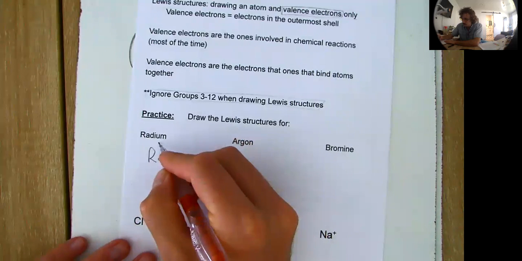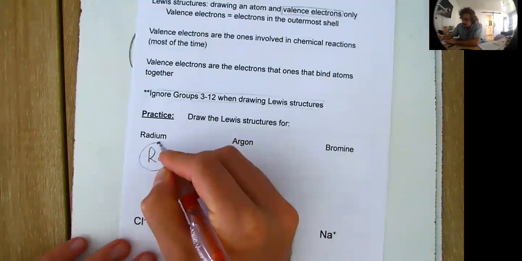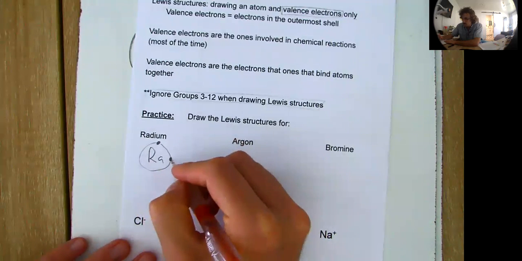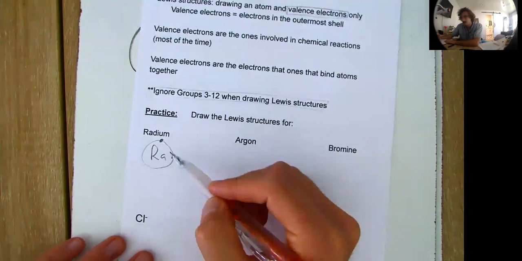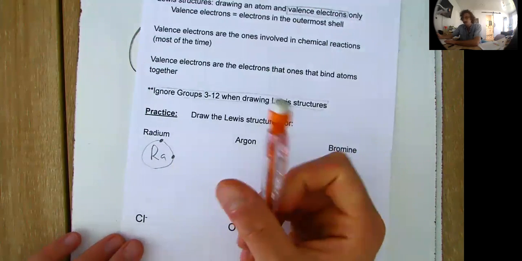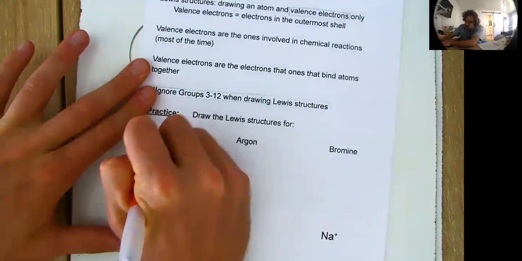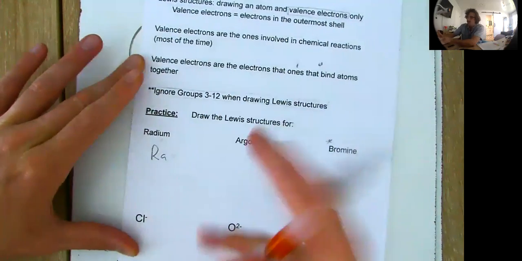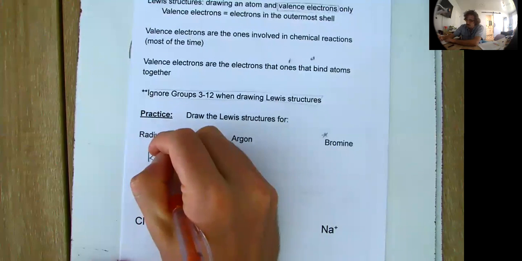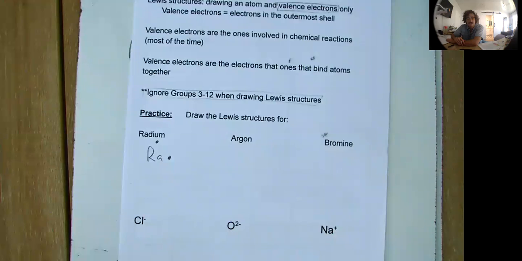Okay, there's a shell, and there's the 2 electrons, just like that. And we'll start on the top and go clockwise. But actually, Lewis dot structures are even easier than this because you don't even have to draw the shell. So in reality, we're just making it super easy. We're just going to draw the 2 dots. 1, 2, and that's it. That's the entire Lewis dot structure.